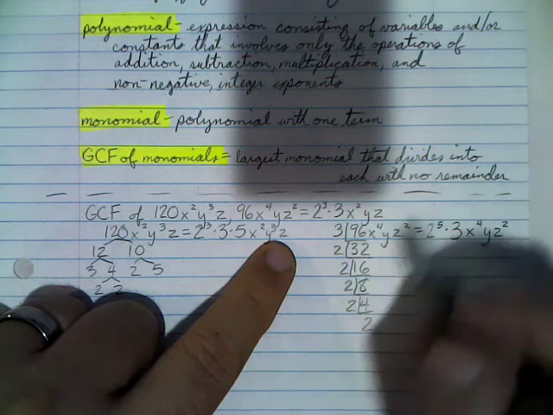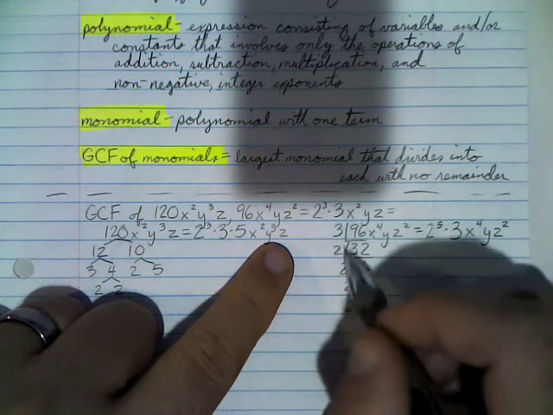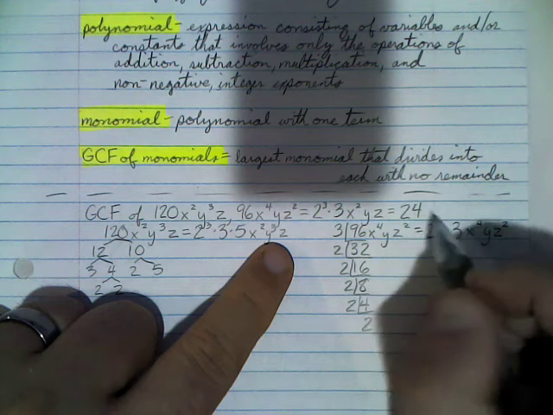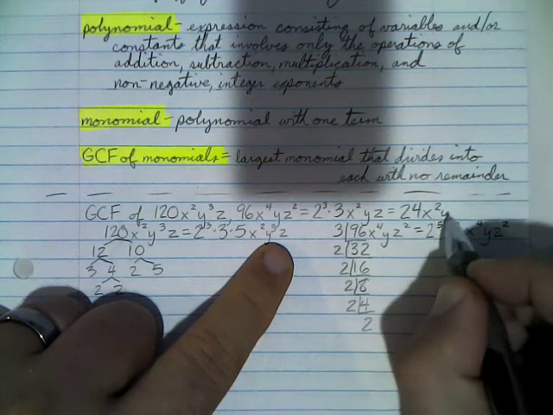Now, put those numbers back together. So 2 to the 3rd power is 8 times 3 is 24. x squared y z.